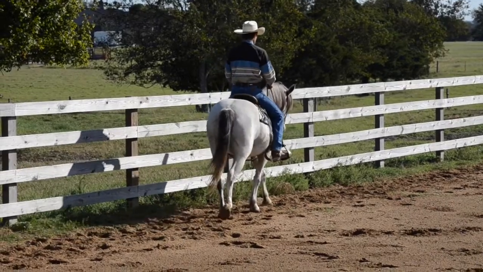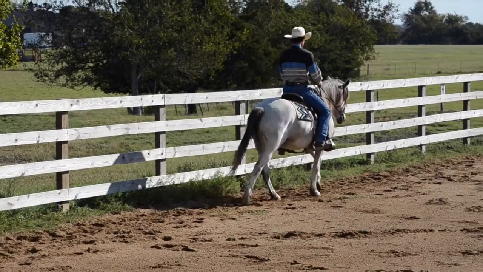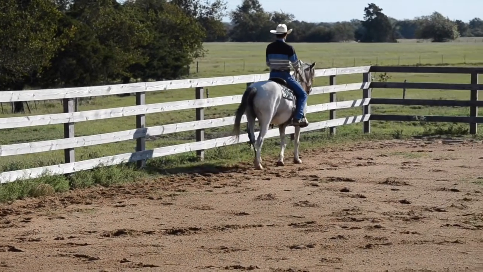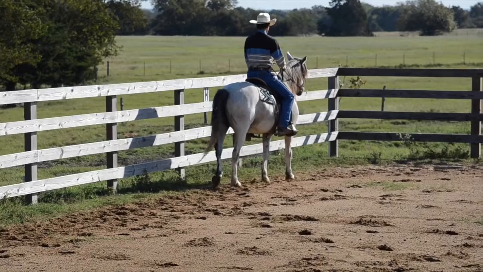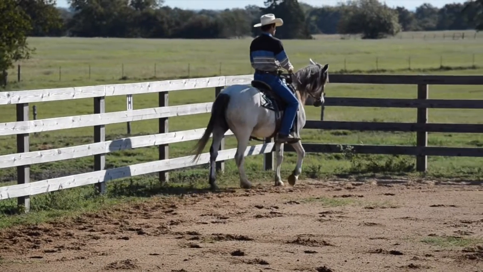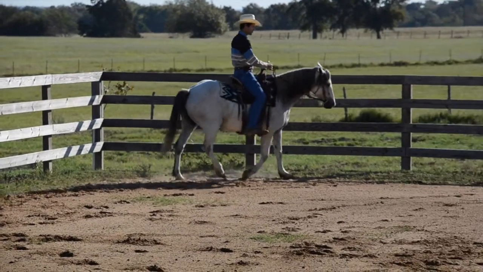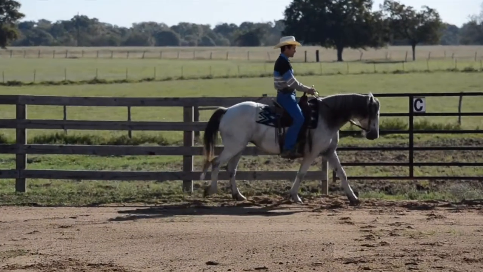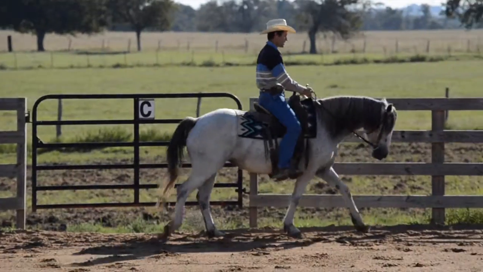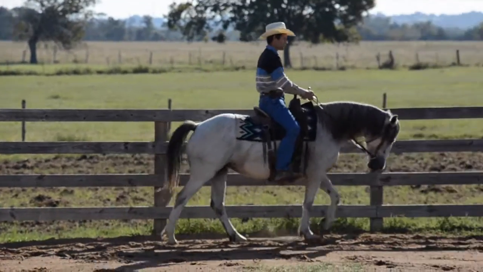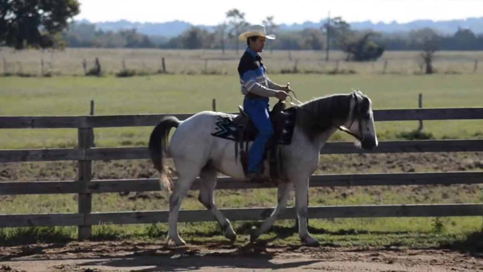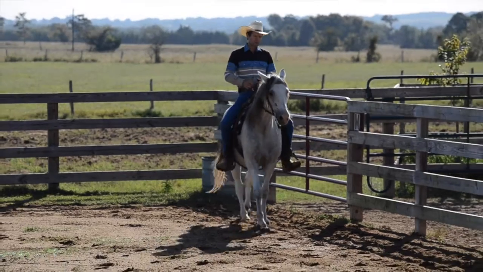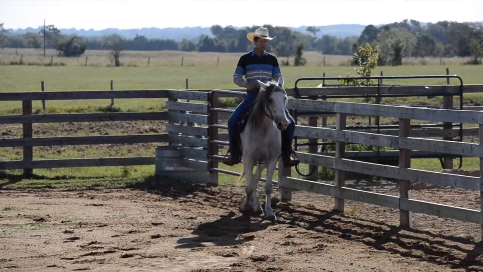Haunches out, also known as Renvers, is moving the horse's hind end to the outside. So it's the same maneuver as haunches in, it's just again in reference to the arena wall. So if I'm going down the rail here, and when I get to the corner there, I'll put her in a haunches out, or Renvers. Haunches in's Travers, haunches out's Renvers. So I'm just moving her hind to the outside.